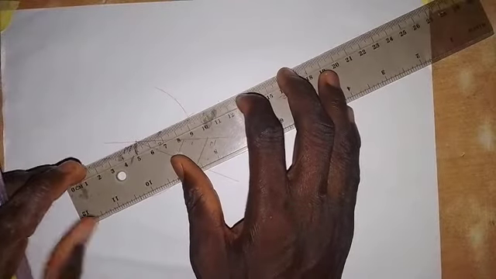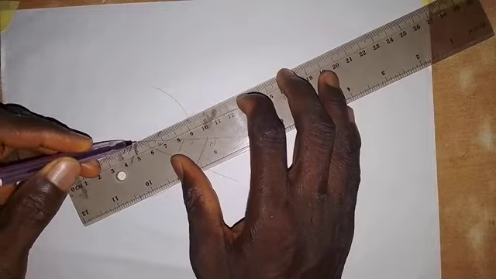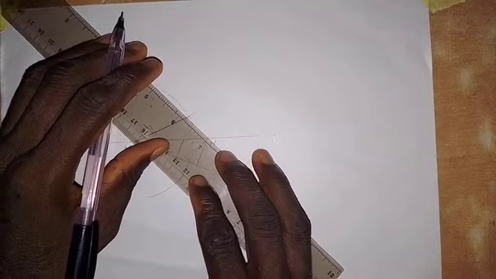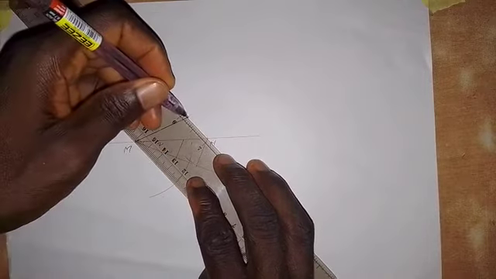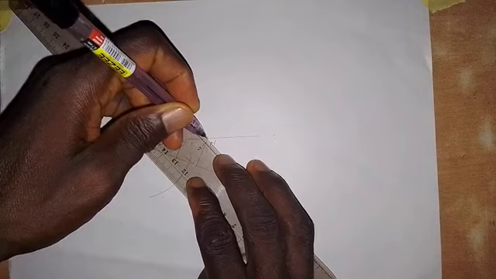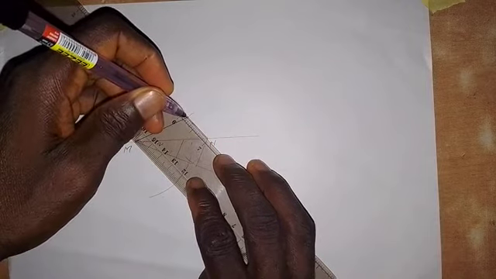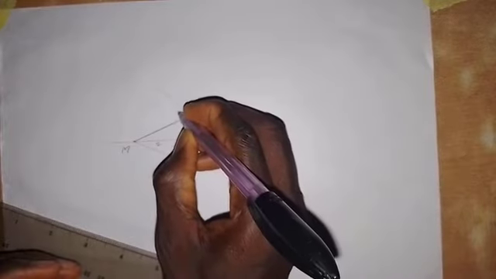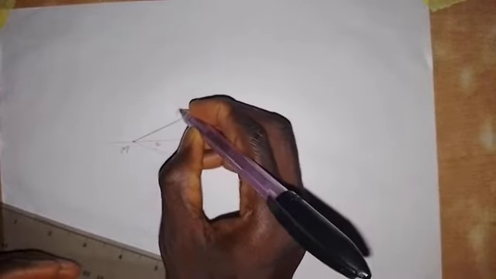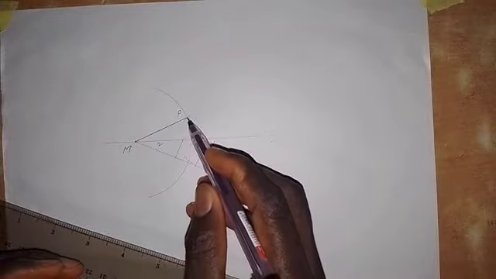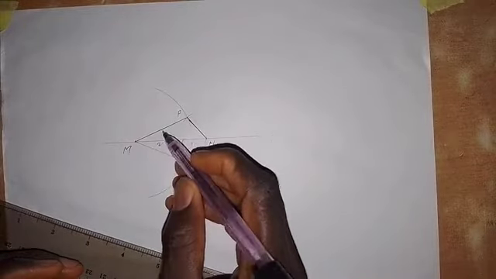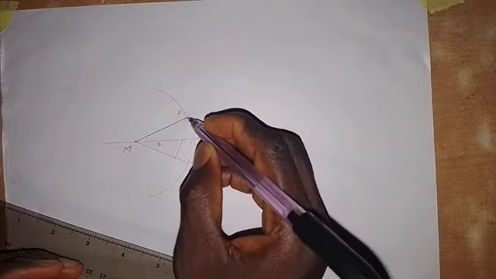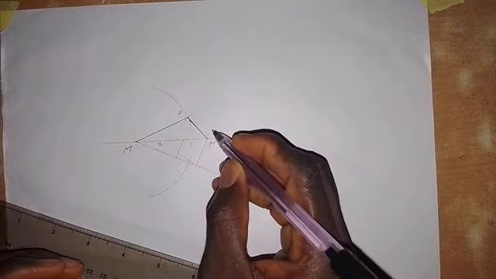So what I'm going to do now is connect this point together like this, and I will connect this point together. So this is point P now. Here we have point P. Let's take note of that. Let's remember that the distance of point P from M is 40, while that of point P from N is 20. So let's take note of that.